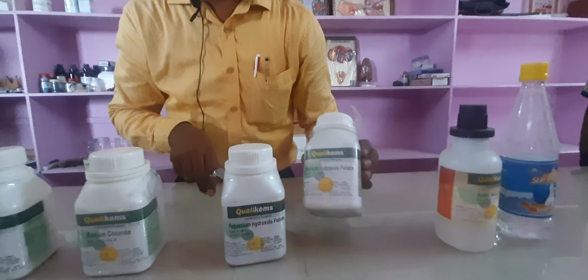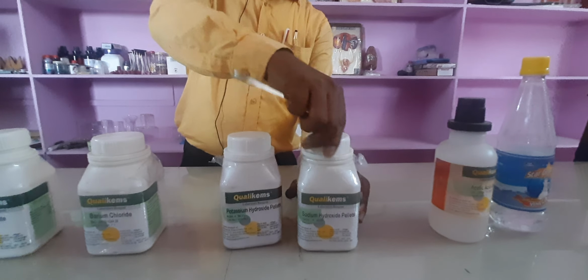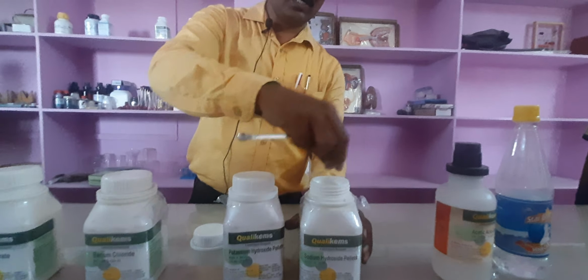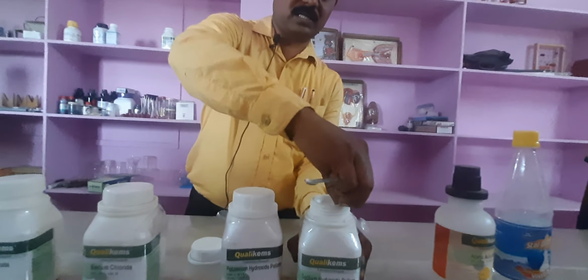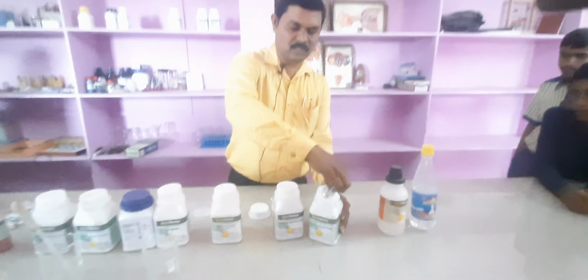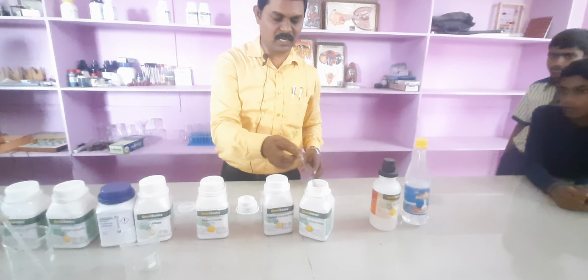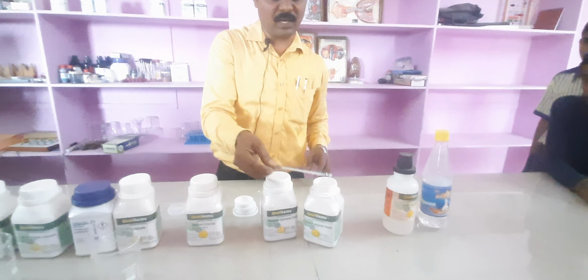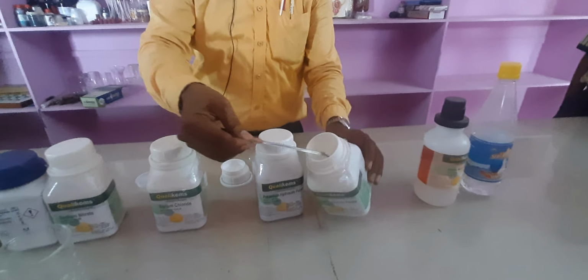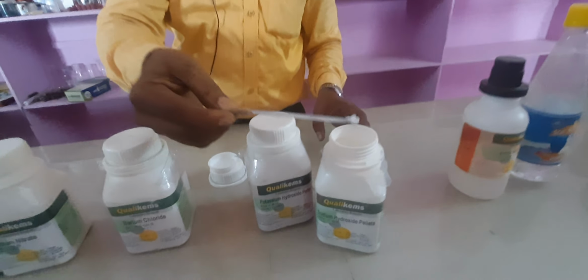And this is one of the basic substances, sodium hydroxide. So sodium hydroxide is a base. We should not touch these bases directly with bare hands because some bases are corrosive. So let us see how this base looks. I want to show one of the sodium hydroxide pellets. They are just white crystals, sodium hydroxide pellets.